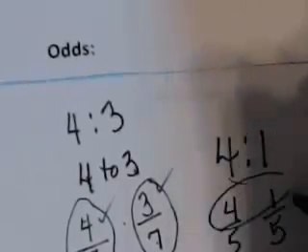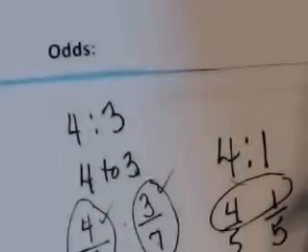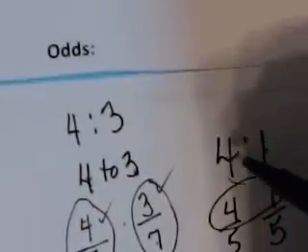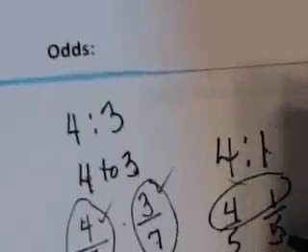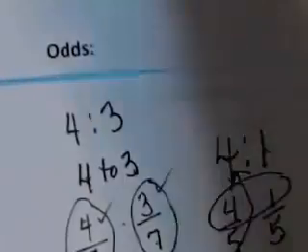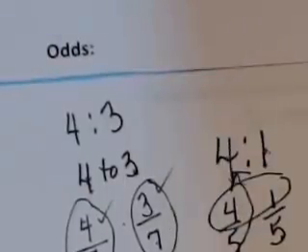So the numerators are the odds, and you add these together to get the denominator. So you're going to actually get back $5, but you're only going to make 4 because you are getting back the dollar that you bet.